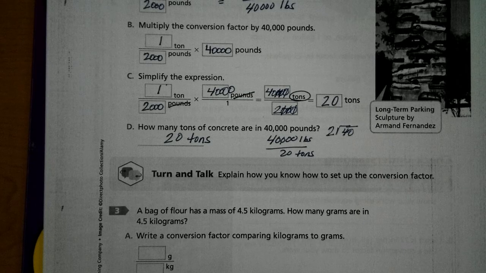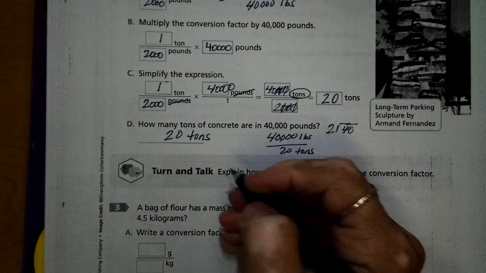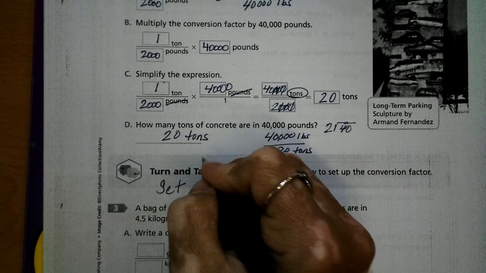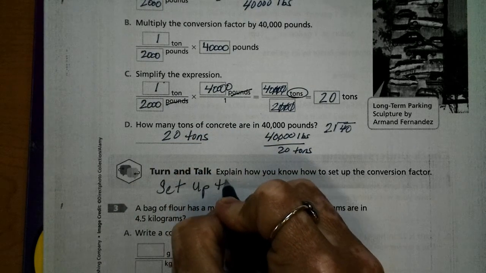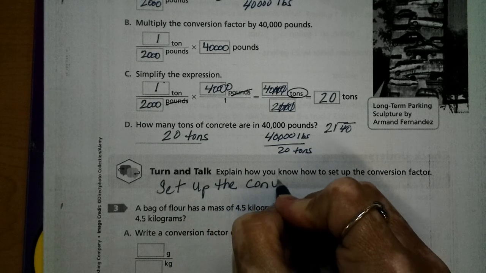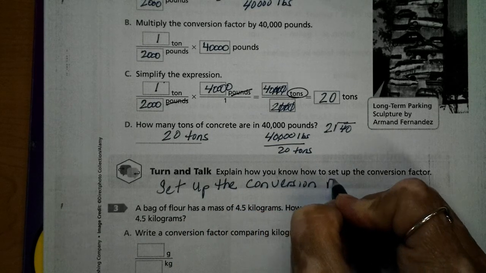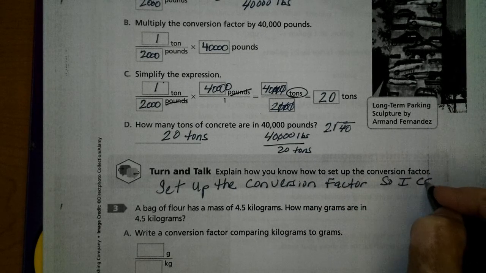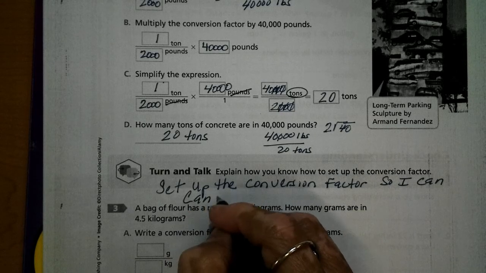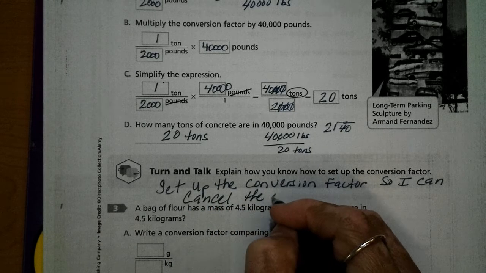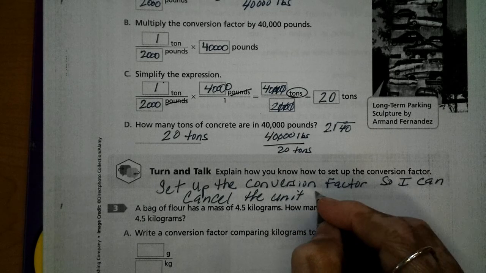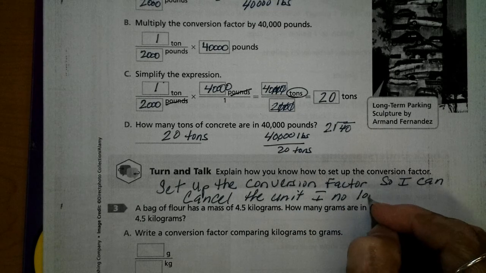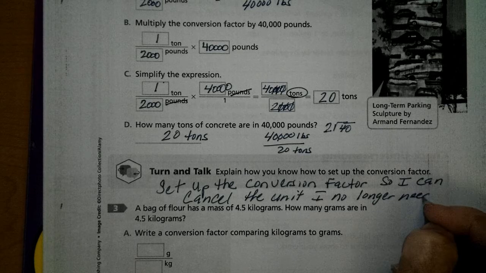Well, I want to set up the conversion factor so I can cancel the unit I no longer need.